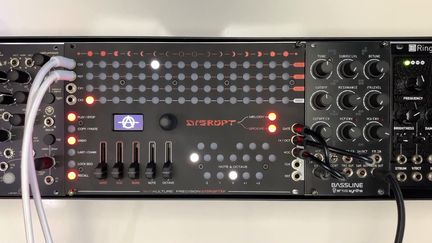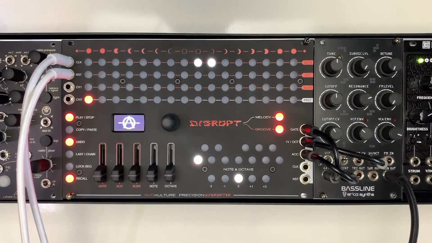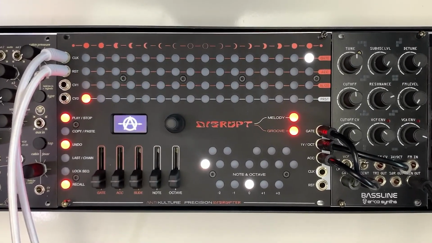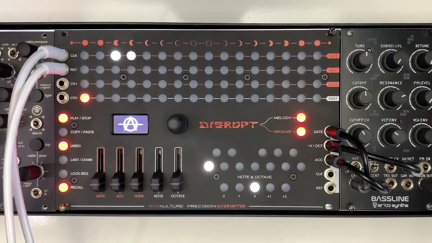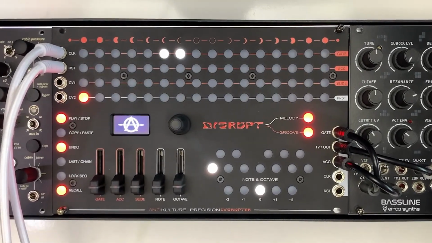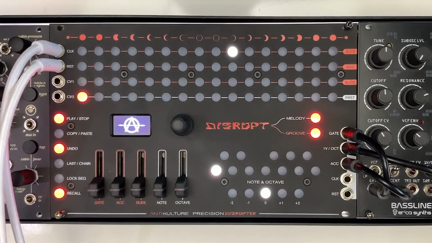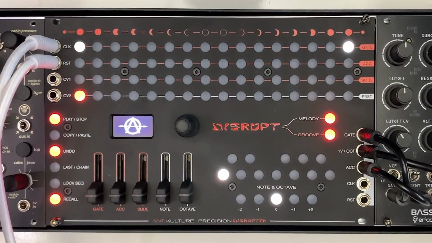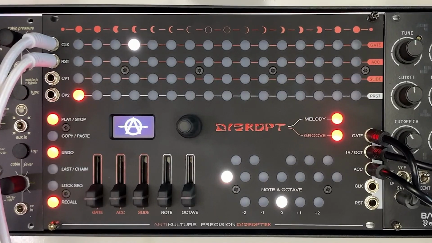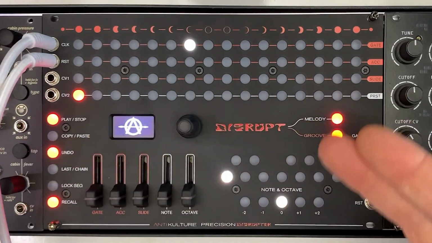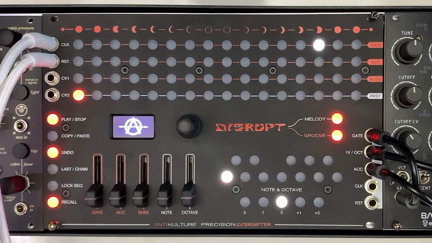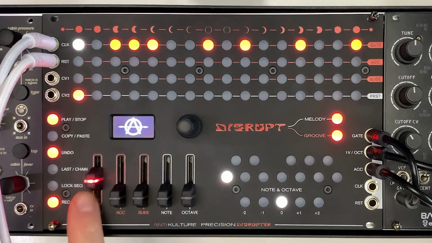Welcome to the Precision Disruptor by Anti-Kulture, a generative random-based sequencer that focuses on creativity, performance, and speed. The main concept behind the Precision Disruptor is to avoid wasting precious creative flow by using targeted randomization and having intuitive control over your ideas. Here's how it works. The 16-step sequencer at the top can be randomly populated using the sliders and mini keyboard below. Use the gate slider to start generating gates.